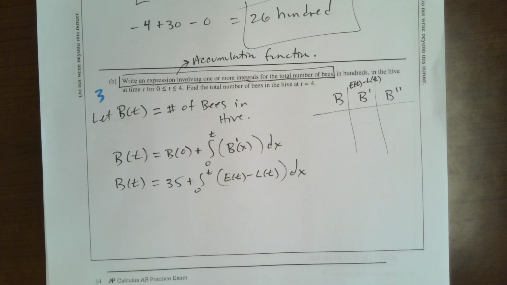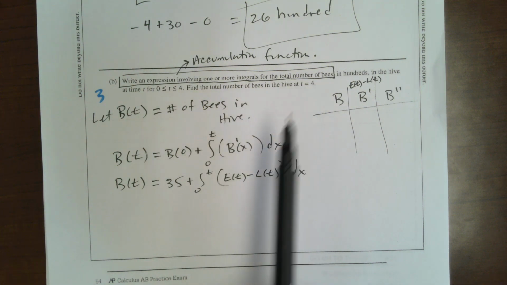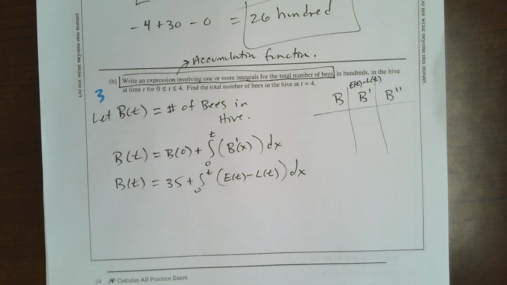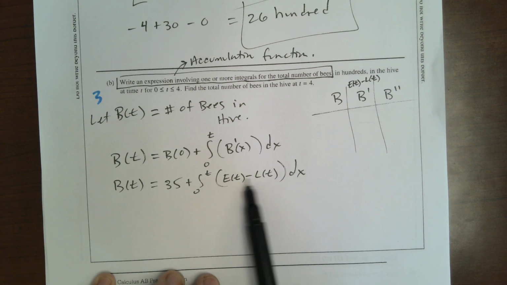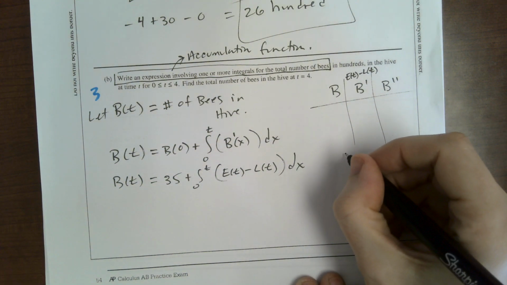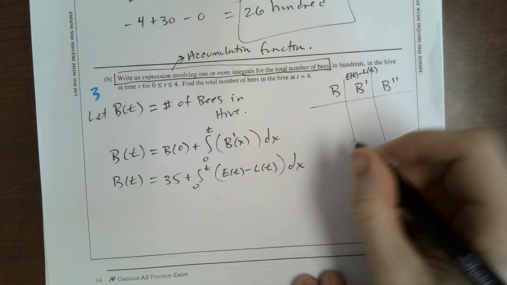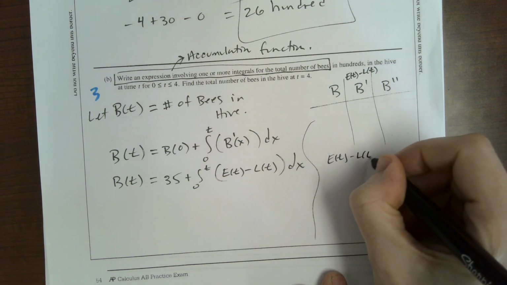And they're asking for the total number of bees in the hive at t equals 4. So we're going to have to plug in 4 for t. And before I go any further, let me get an expression for E of t minus L of t. So E of t, this will be off to the side. E of t minus L of t.